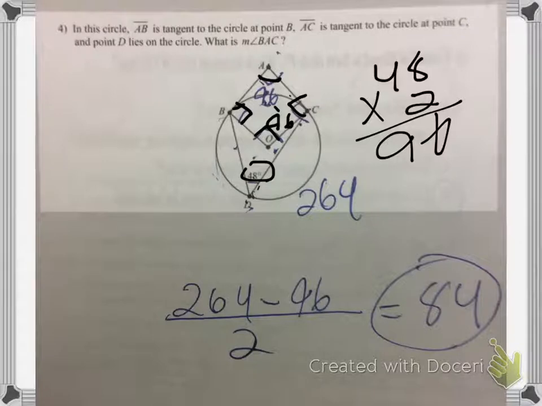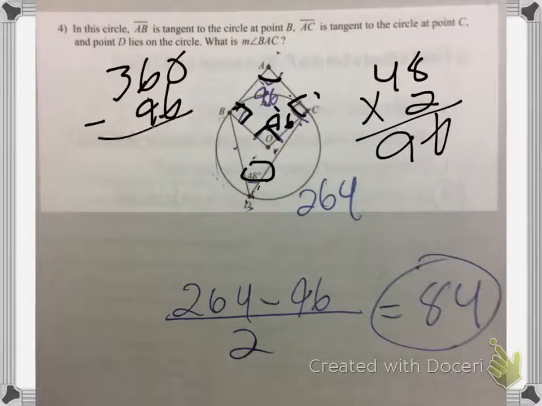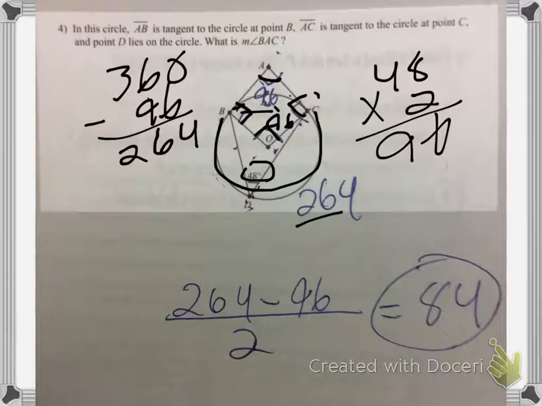Alright. So now I have 96 is this arc up here. And I subtract 96 from 360, 264. And now I have the arc, because I got a secant and tangent on the outside. So I just use my arc minus arc divided by 2. 264 minus 96, arc minus arc, divided by 2 gives me 84 for that angle.